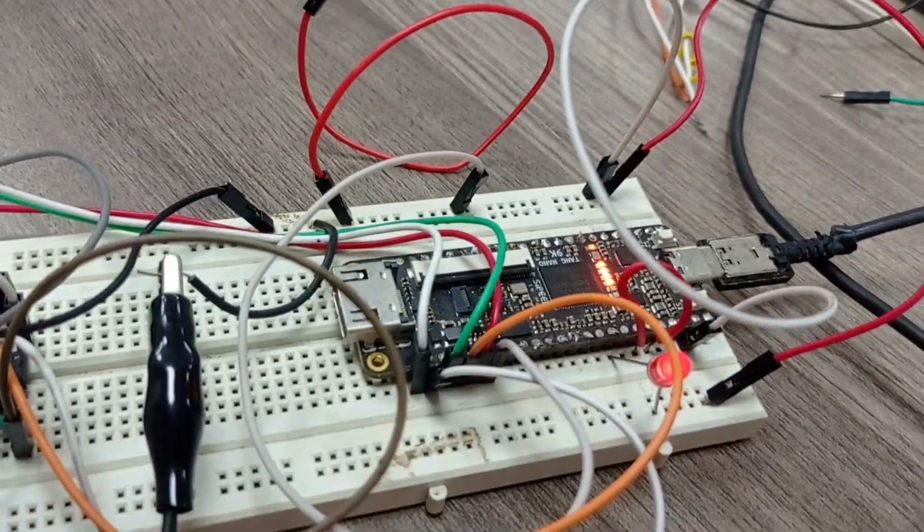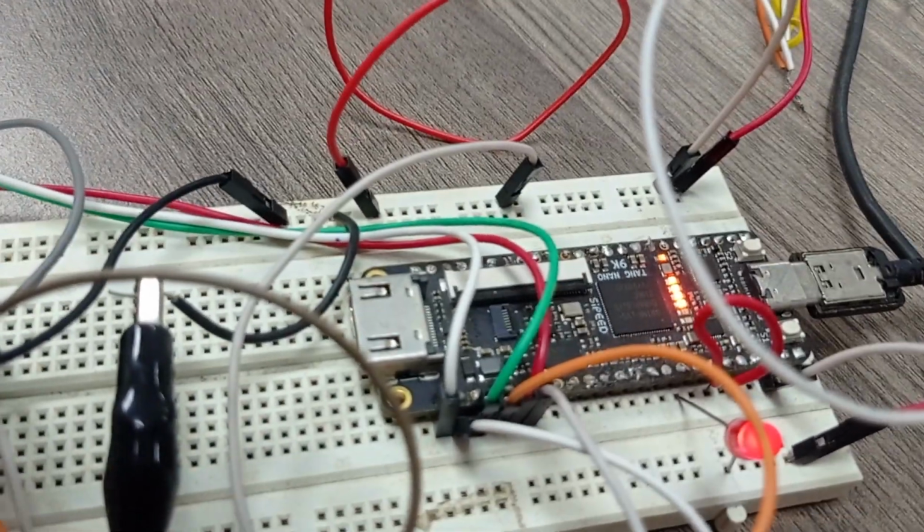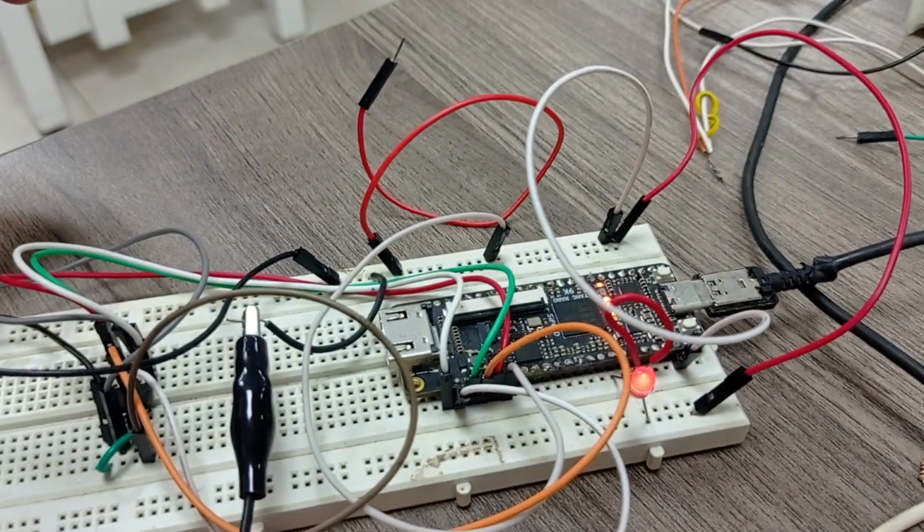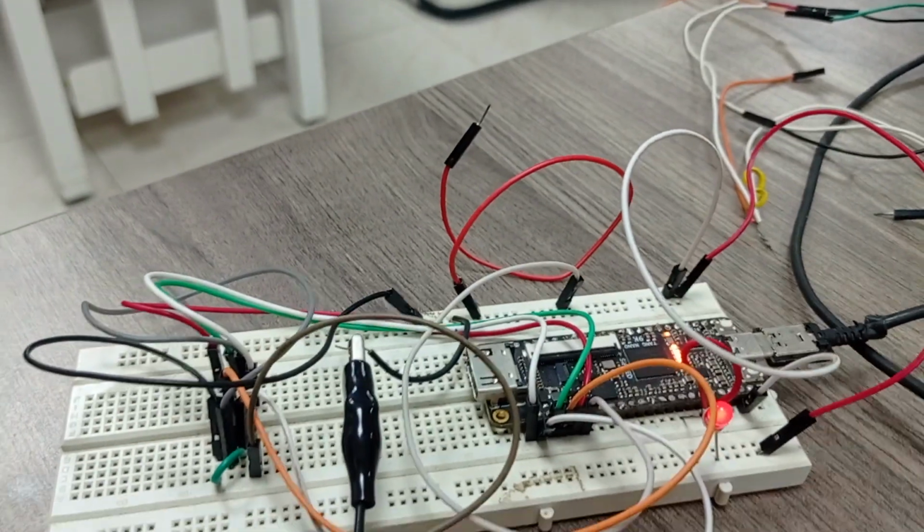Let me show you this project. So here we are using this Tang 9K, a small FPGA. The good thing about this is you can actually store your program on the embedded flash. And here I show you.